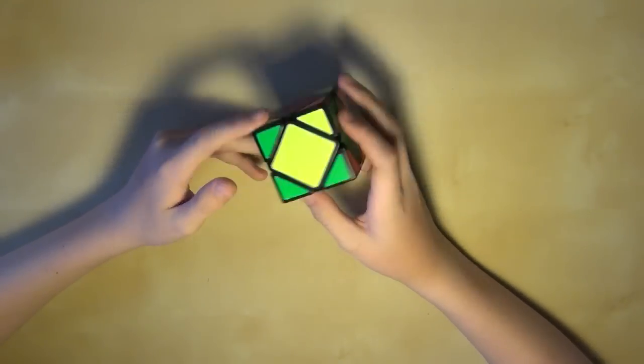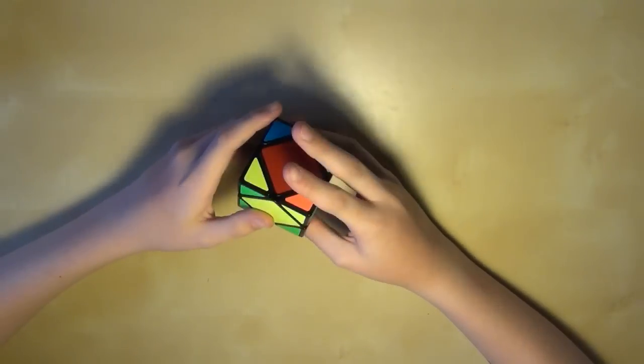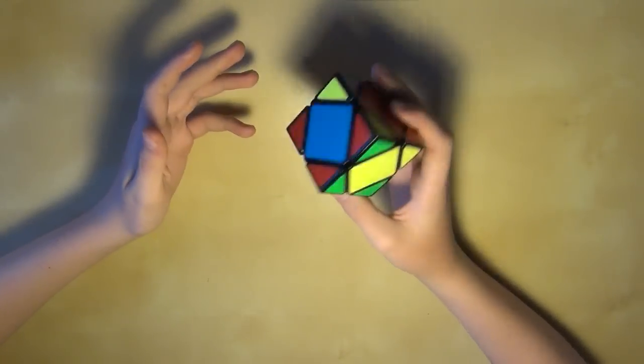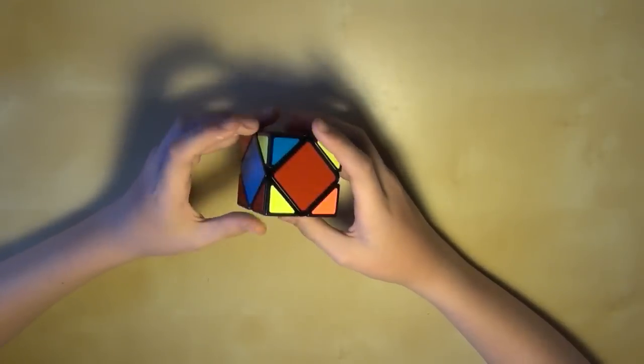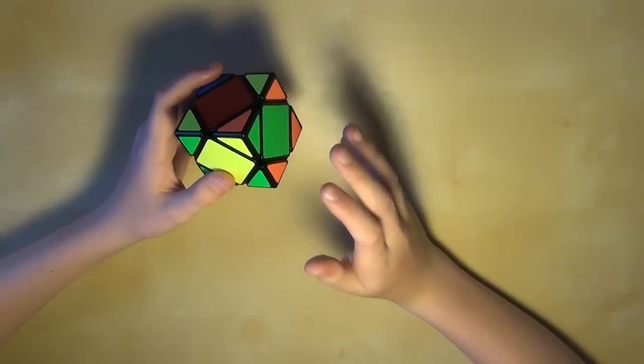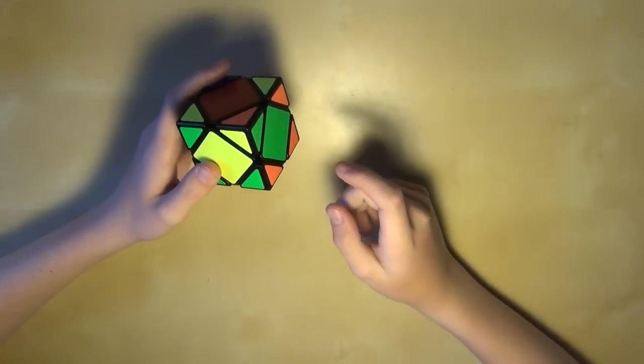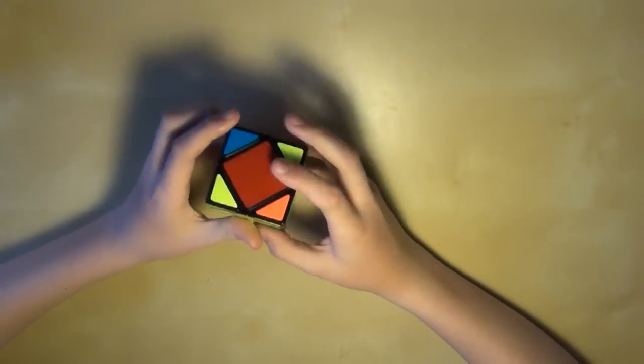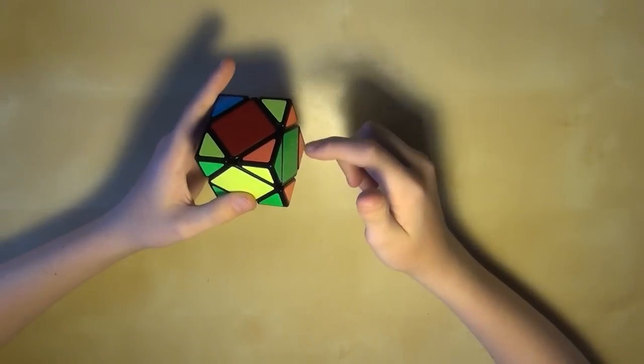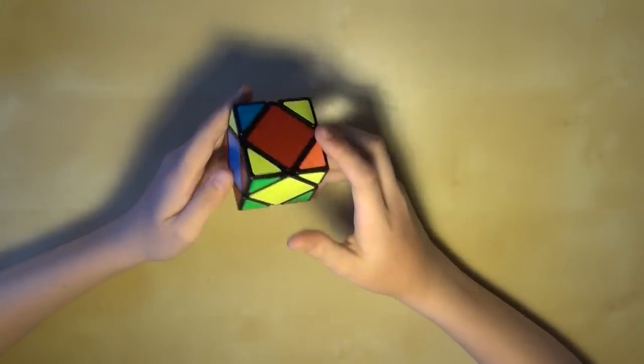Okay, so the next step is a bit more complicated. You can memorize all the cases for this, which is what I don't like to do. I like just having an intuitive, well, kind of intuitive approach: I see if this piece is right here, then we do this, and if this piece is right here, so since this is like this and this is like this, we'll do this and then do this.